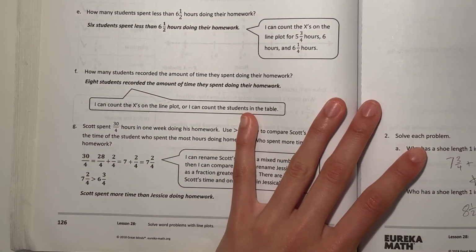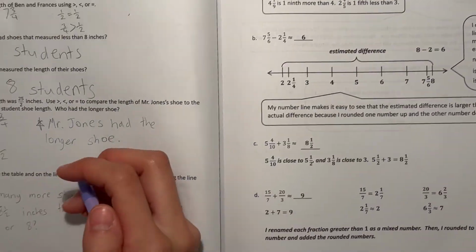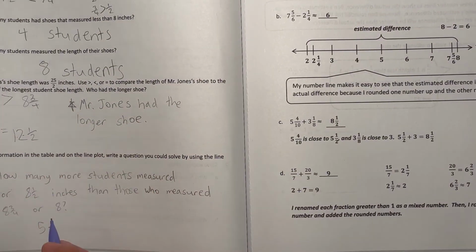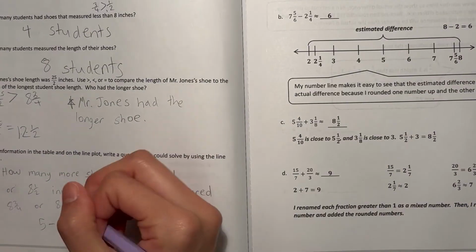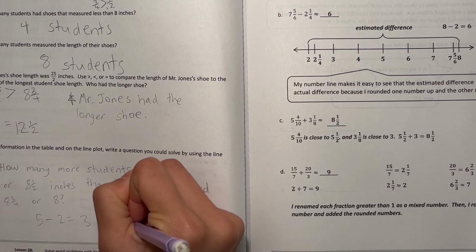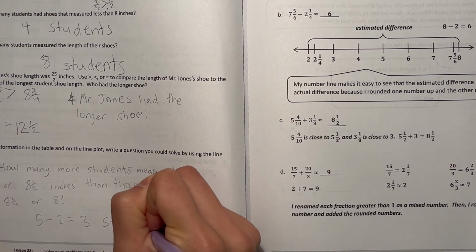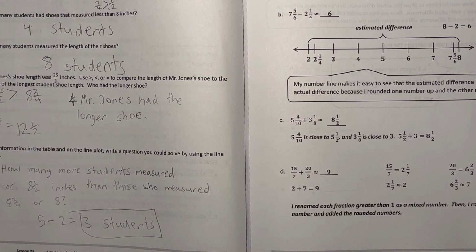Alright, so that's 3 plus 2, which is 5, minus 1 plus 1 is 2. So that's 3 students. What's the difference?